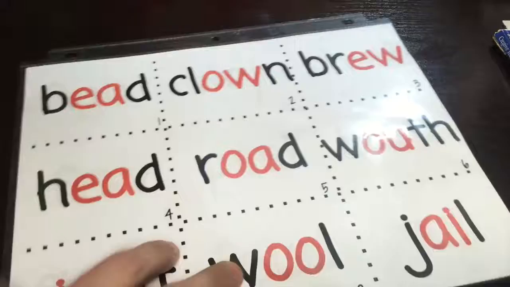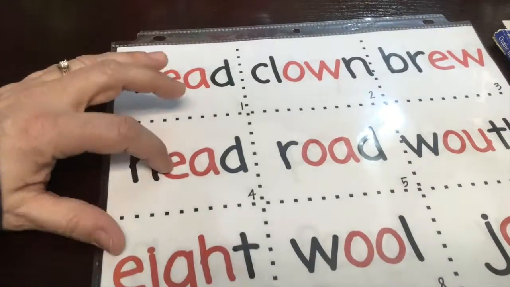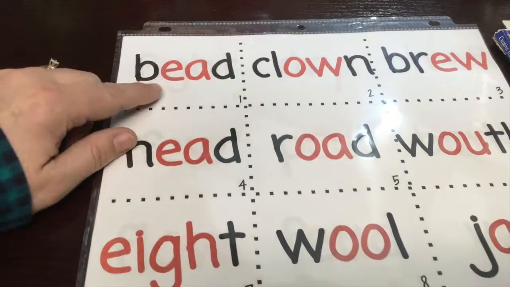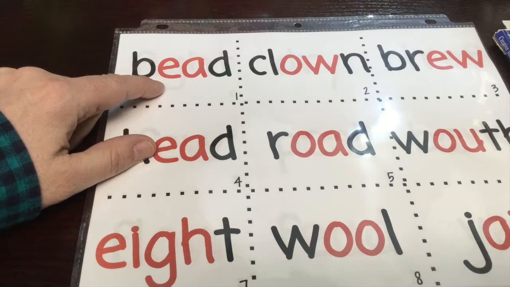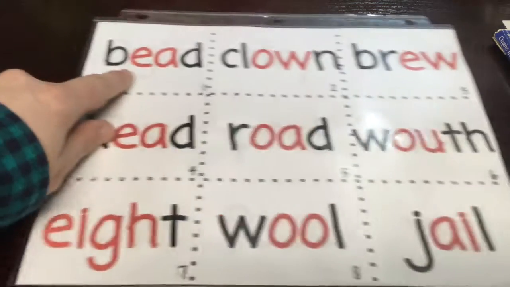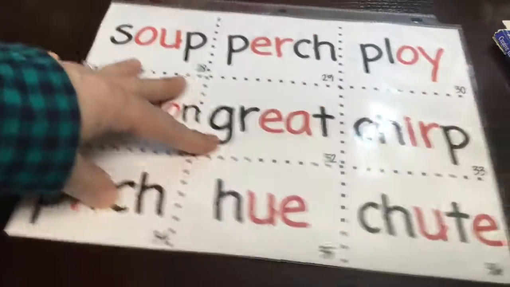Then I also have a deck for vowel teams, which is interesting because this is bead, but this is head. Same spelling, completely different sound. So these cards are available to you to use as well.